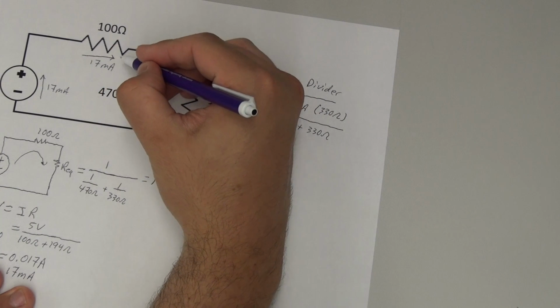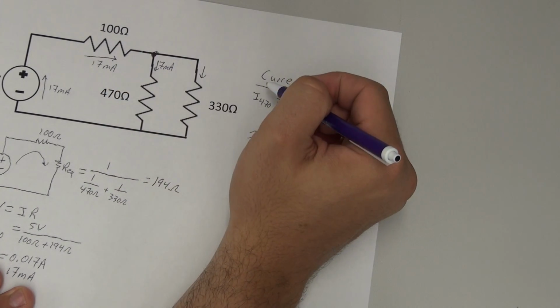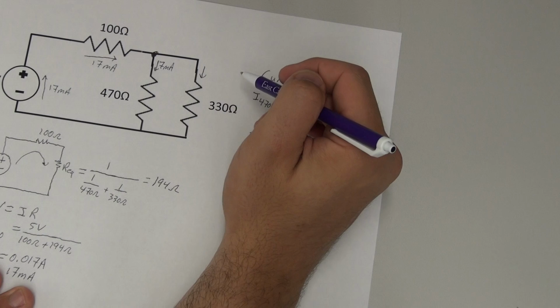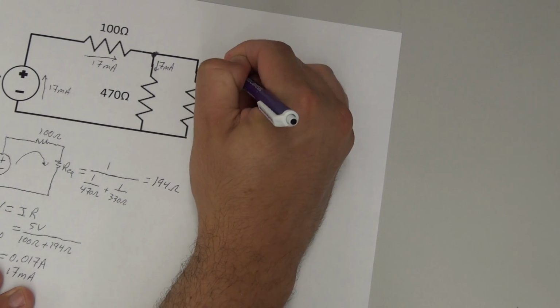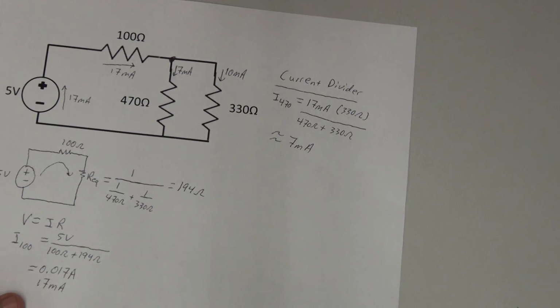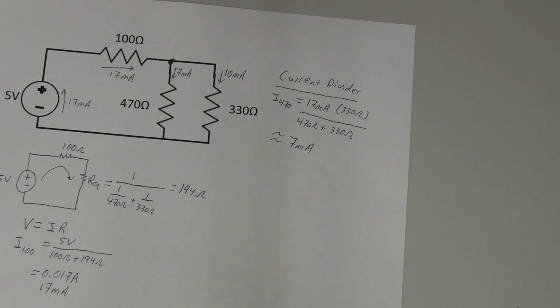And so if we have 17 coming in, 7 milliamps going out, what do we have here? Well, simply 17 minus 7. So that gives us 10 milliamps. And let's look at that and see if that makes sense. Well, we have more current going through the least resistant path. And that makes a lot of sense. Electrons like to follow the path of least resistance. So we have more current going through the path of least resistance.